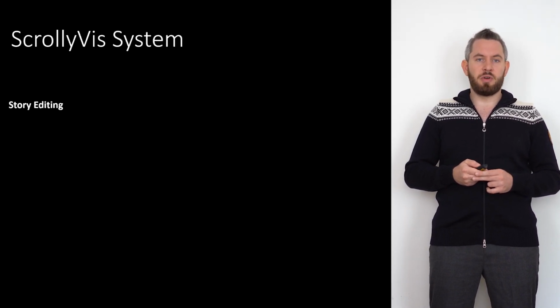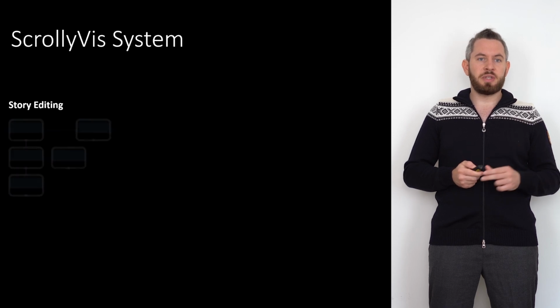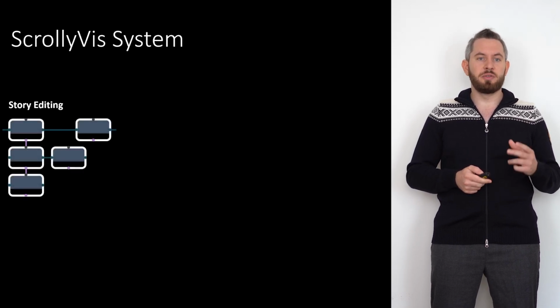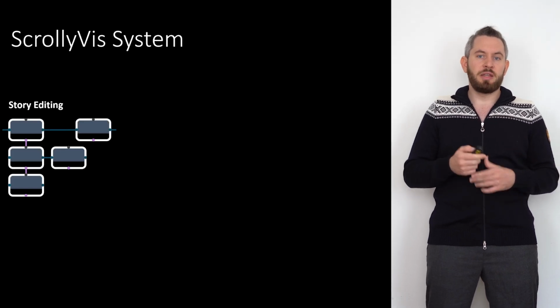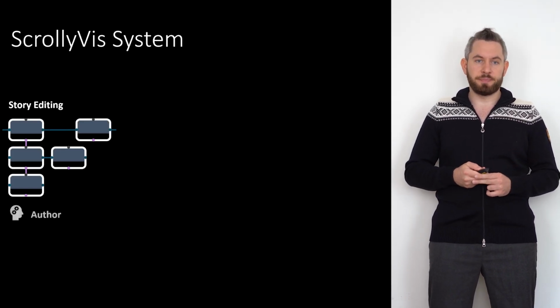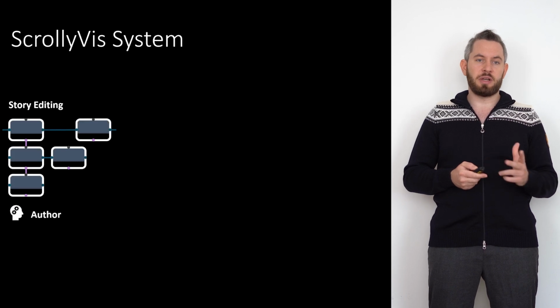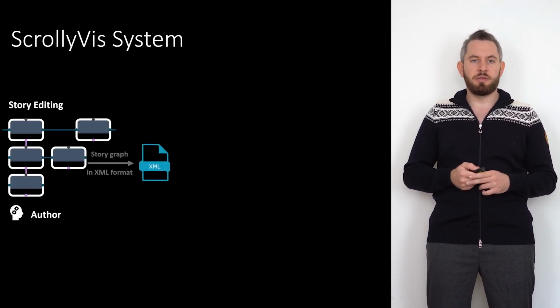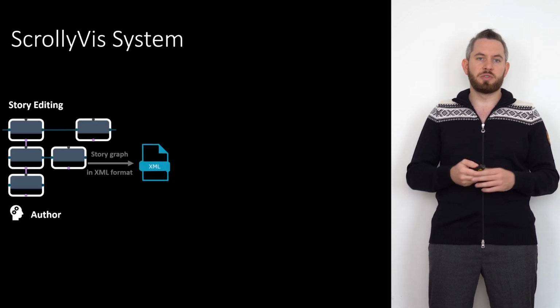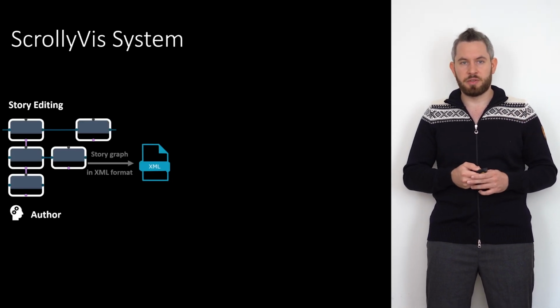So what does the ScrollyVis system look like? The first step is the story editing, and we use a node link-based approach which we combine with previews, and in the end it looks like a storyboard. The story editing is conducted by the author, and what comes out of the story editing is an XML format which describes the whole story and the media you use within the story.